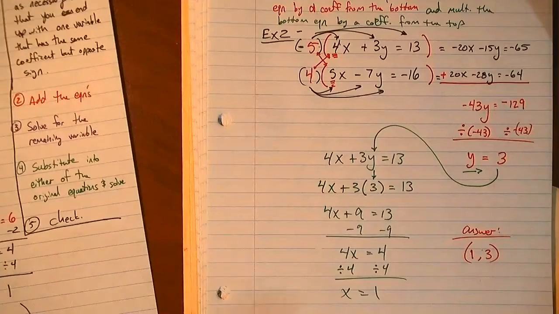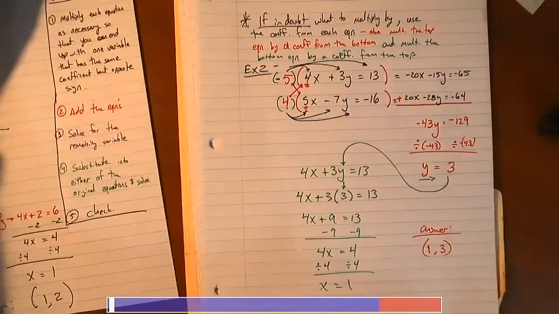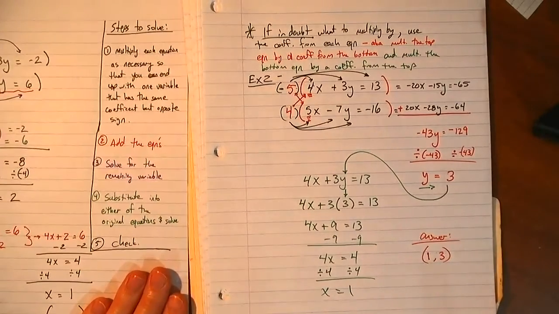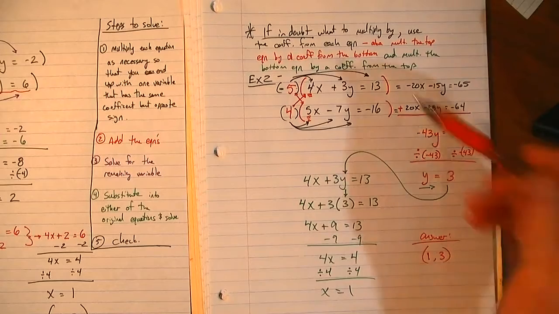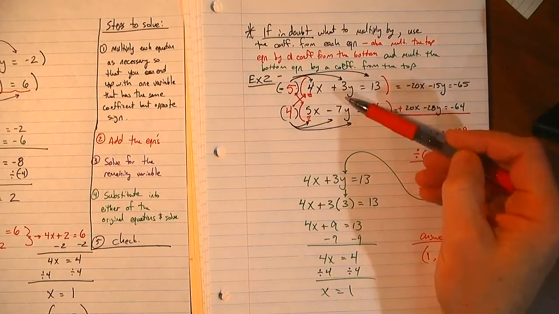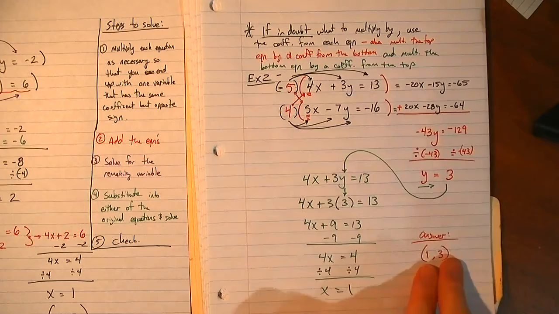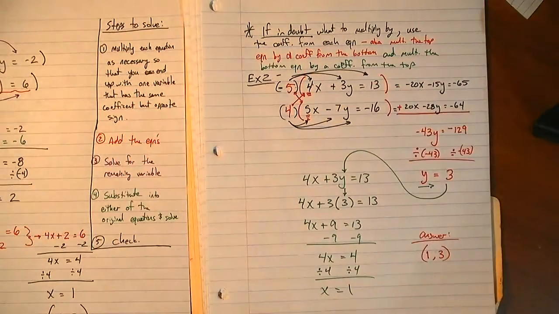And I haven't mentioned it in this video yet, so maybe it's worth mentioning right now. Don't forget that if you have any question about what you've done on this problem, you can always check your answer by taking these 2 numbers and plugging them into the original equations. But remember, when you check, you have to plug these numbers into both equations because it has to work in both of them for it to actually be an answer. All right, so that's our basic idea.